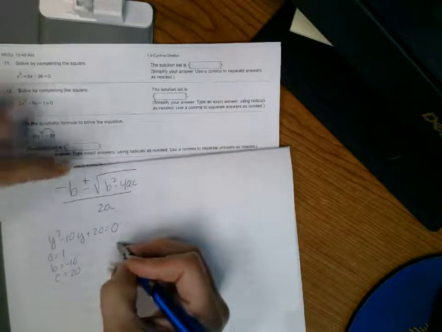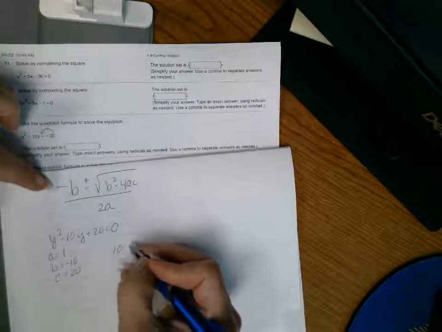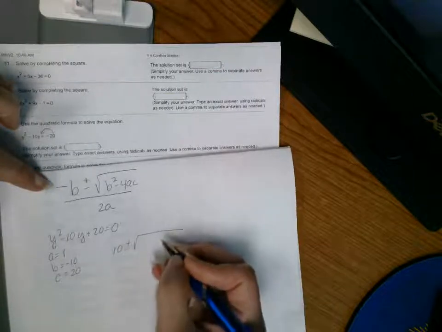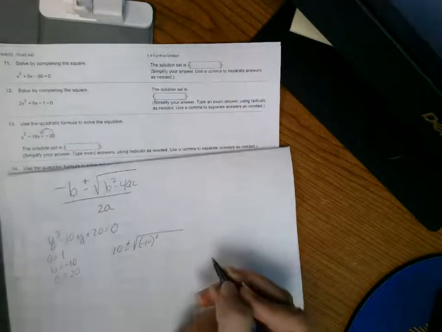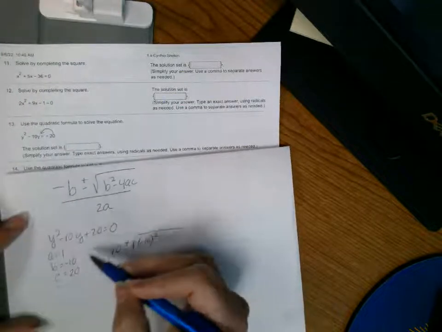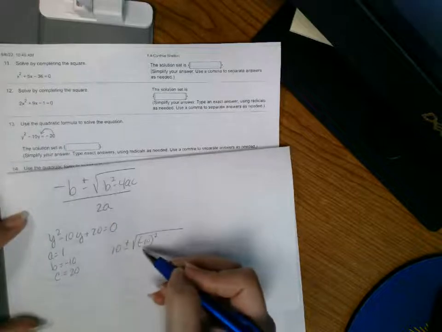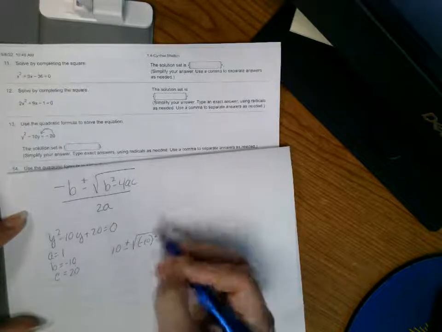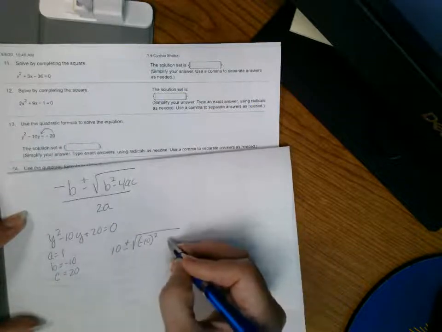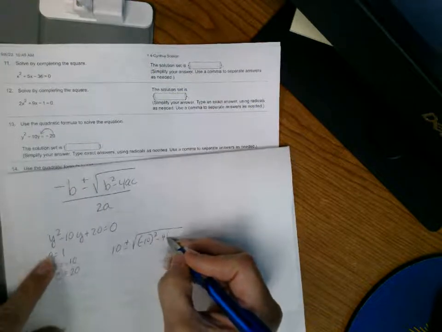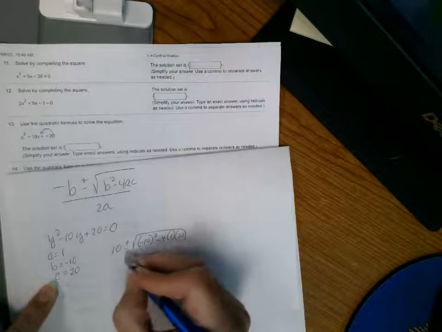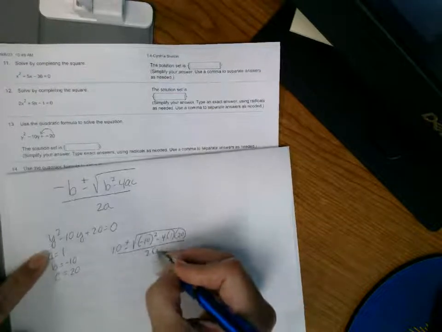work through the process. So the negative of b makes that positive 10 plus and minus b squared. Now you're going to square the negative sign as well. So don't forget the negative is squared when we plug a value in for a variable. It's as if there's a parenthesis around it. So the negative will be squared, also making it positive 100. Minus 4 times a times c, all over 2 times the a value.